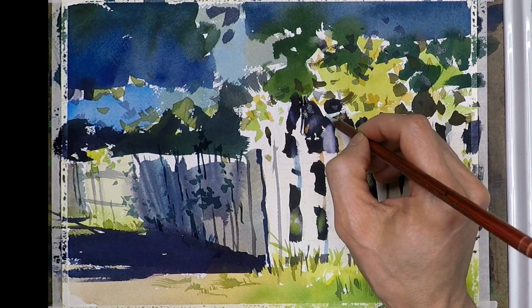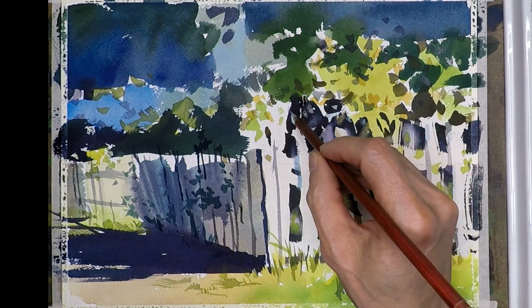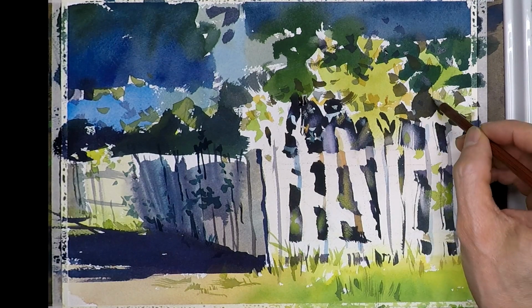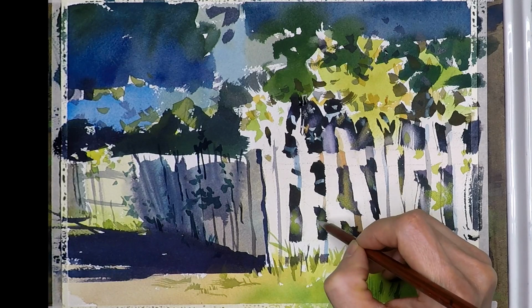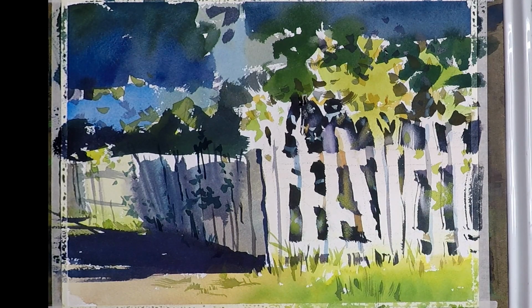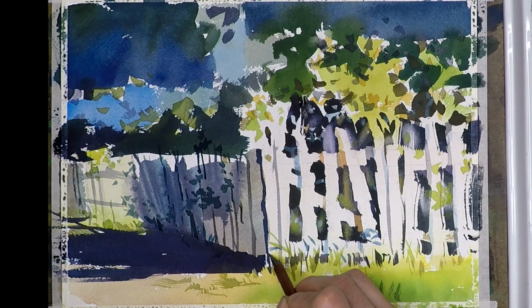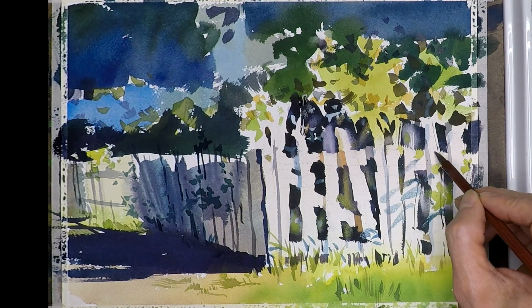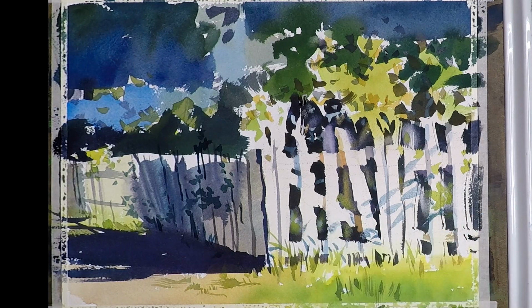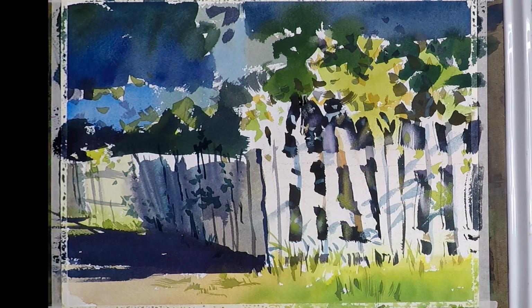And here I am adding some white. At some point, I find it much more interesting to use white to bring out those leaves, and the brush can do much more interesting shapes than lifting out. So again, I'm just adding some of the shadow that's cast by the leaves coming through the fence.